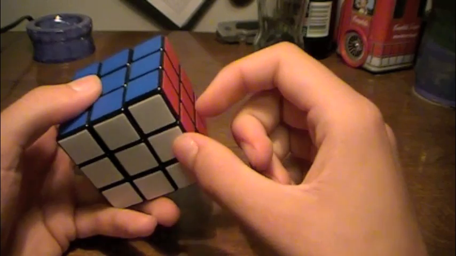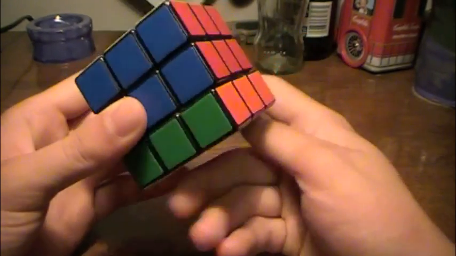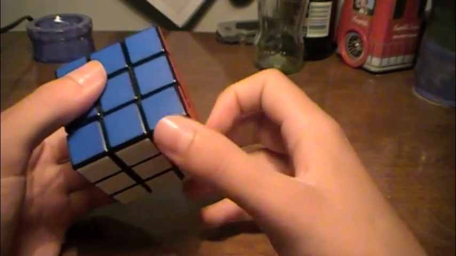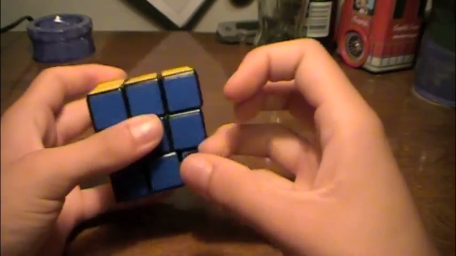For DR, you would probably want to do D2 L2 and do the T-perm, but you could do a D little L2 and do a J-perm.